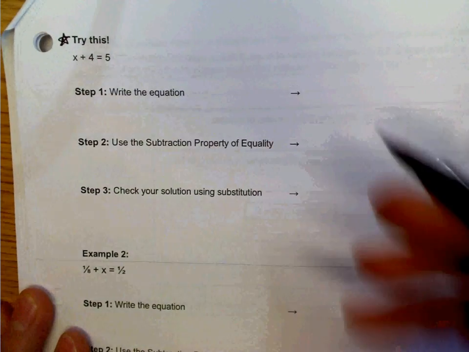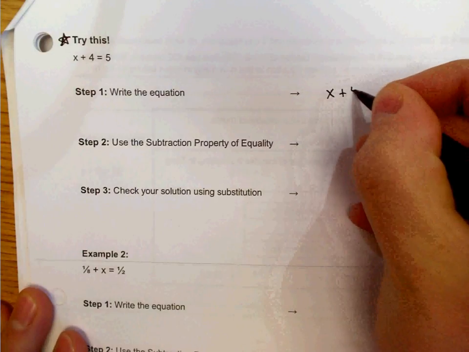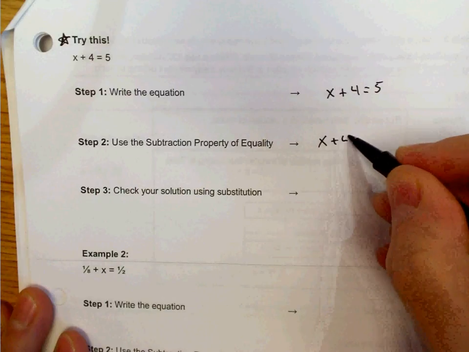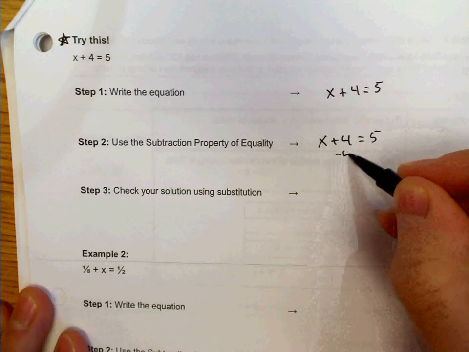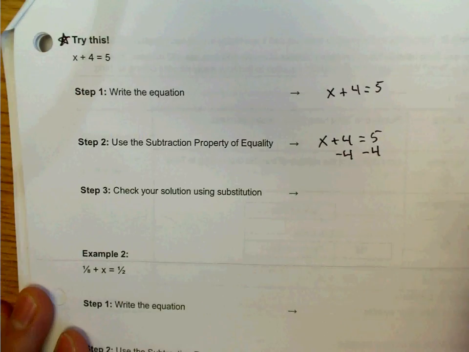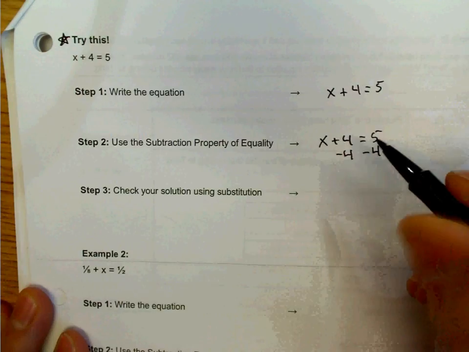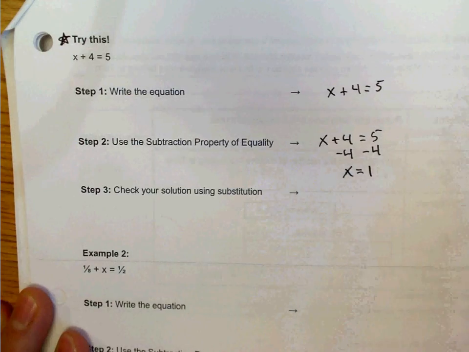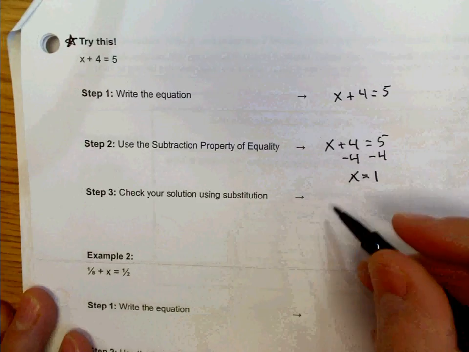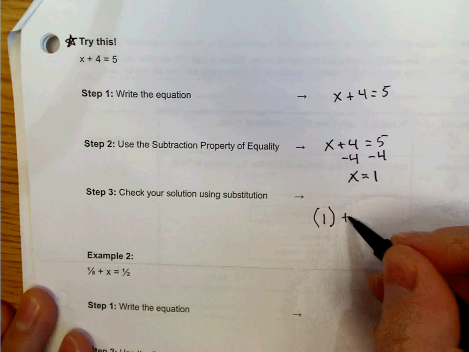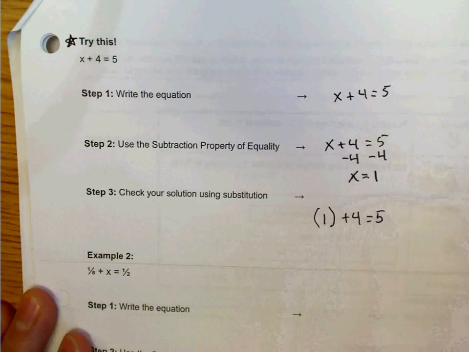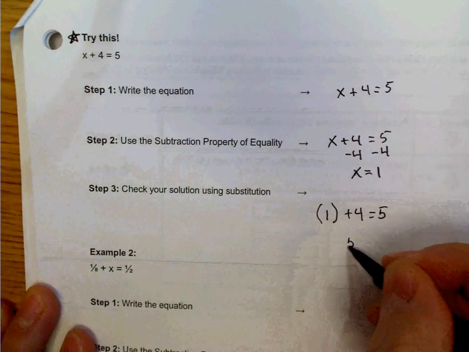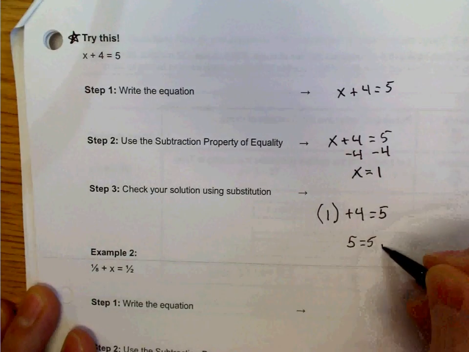Okay. Step 1, we write the equation. x plus 4 equals 5. We're going to use the subtraction property of equality, so we're going to subtract 4 from each side. That's the inverse operation. We're using that inverse operation. And we get x equals 1. That's our solution. So then we check using substitution. 1 plus 4 equals 5. 5 equals 5. My check is correct.